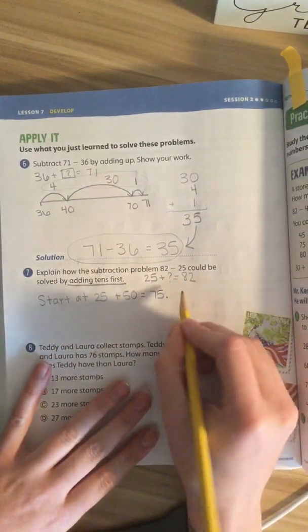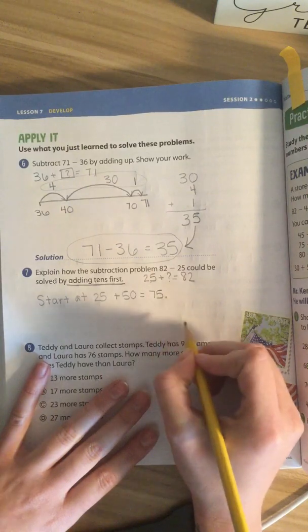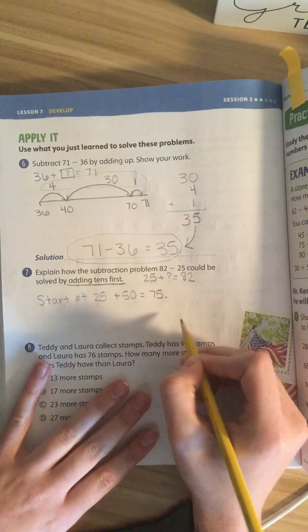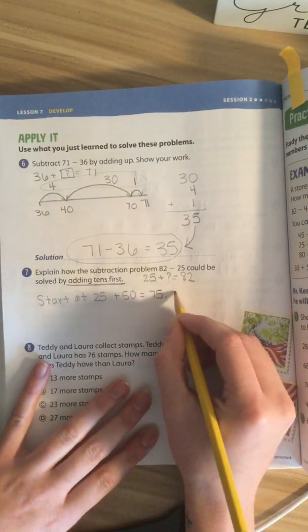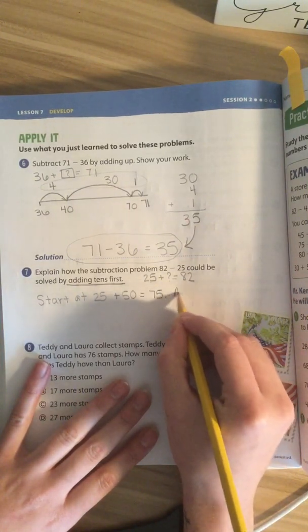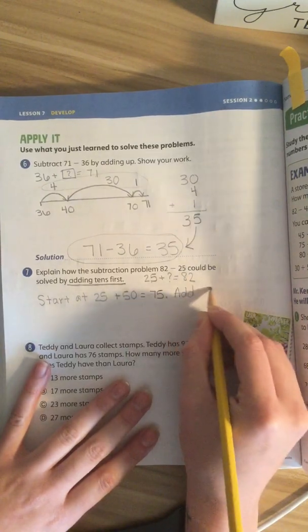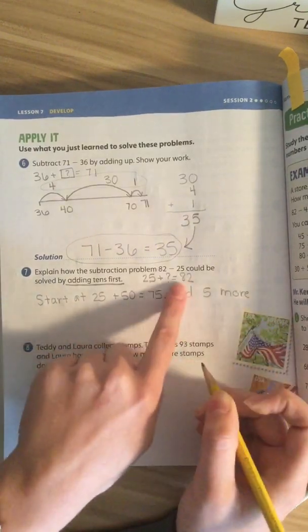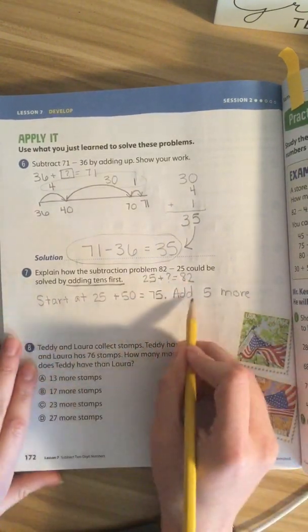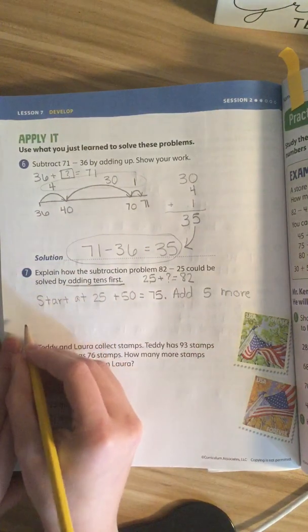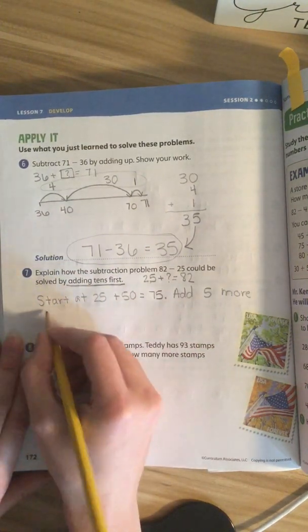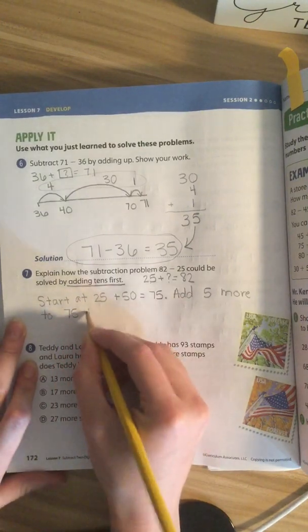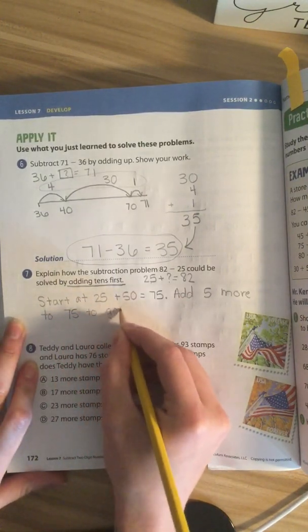Well, I know that if I just add 5 more, because 5 plus 5 equals 10, I'm going to get to 80. So I'm going to add 5 more, because my goal is to eventually get to 82, but I know if I add 5 more to 75, I'm going to get 80.